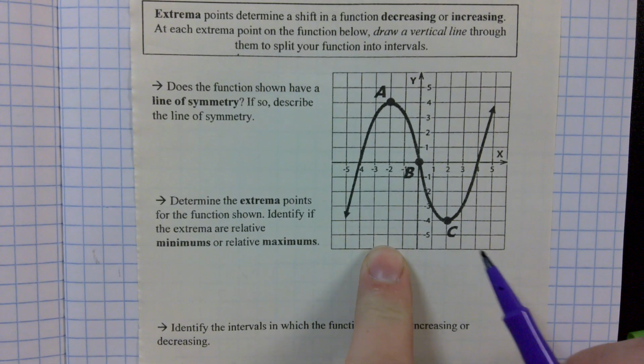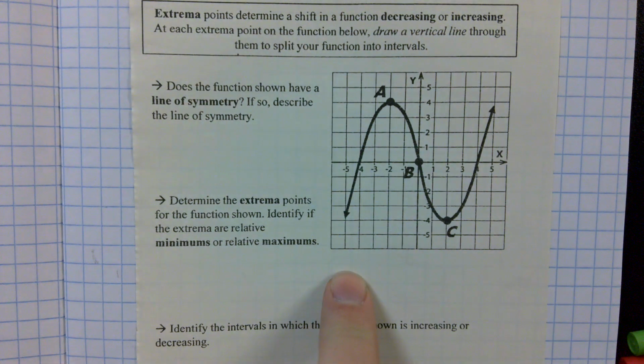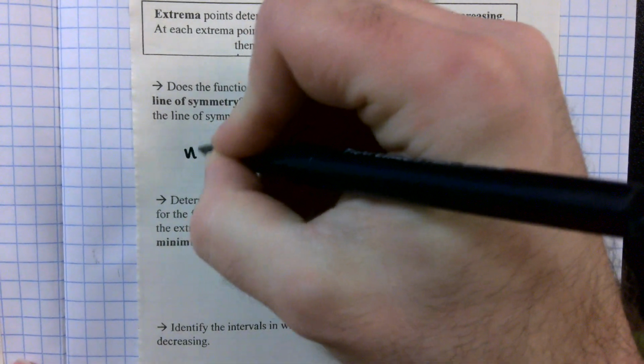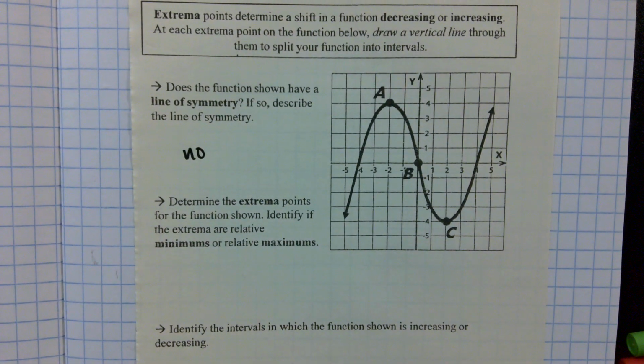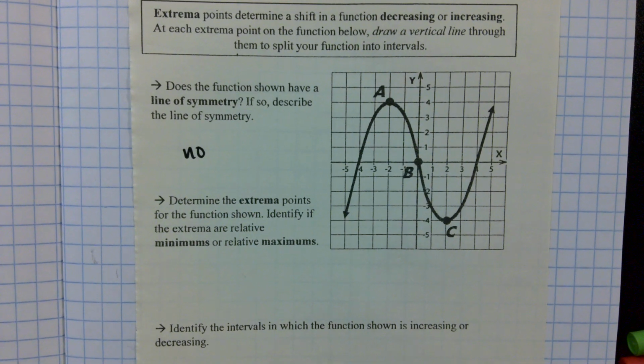Good. That is a big ol' no. This does not have a line of symmetry. All right? A simple no will suffice.